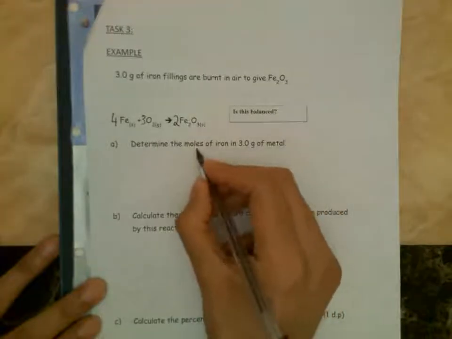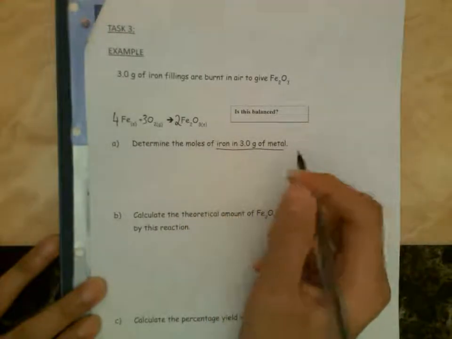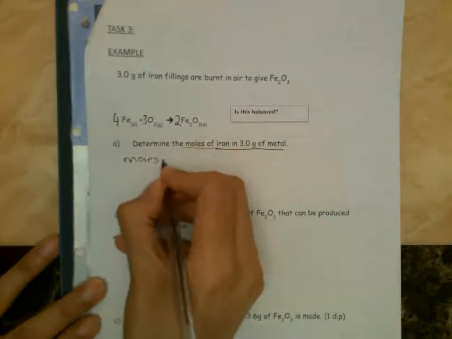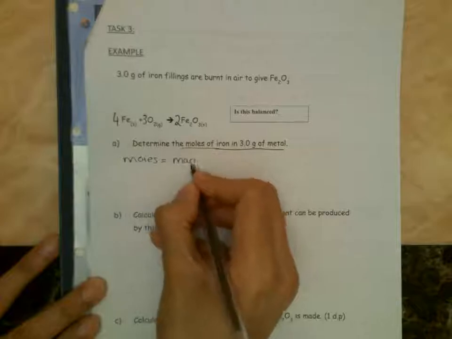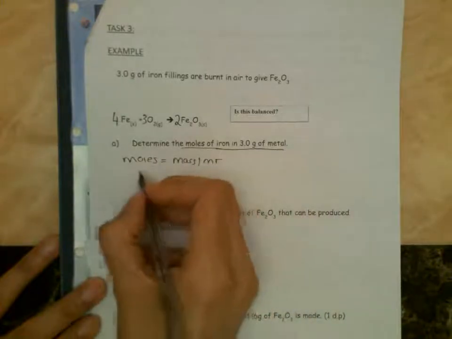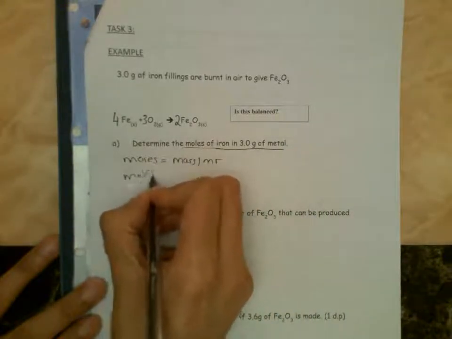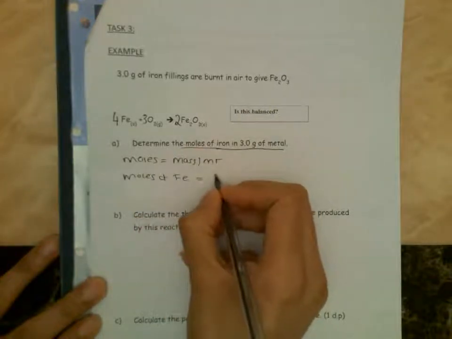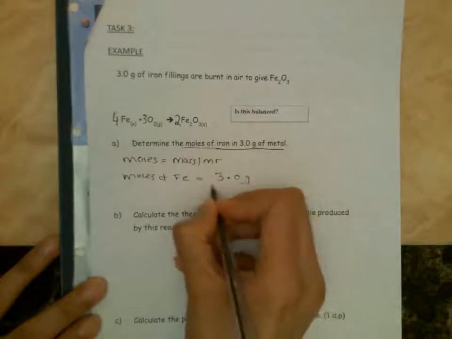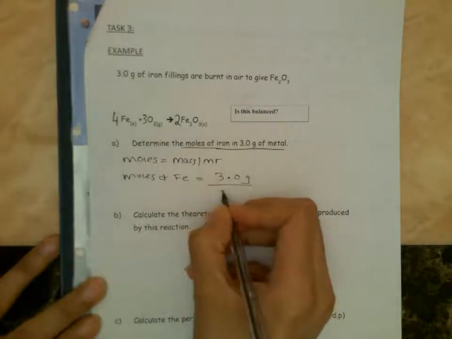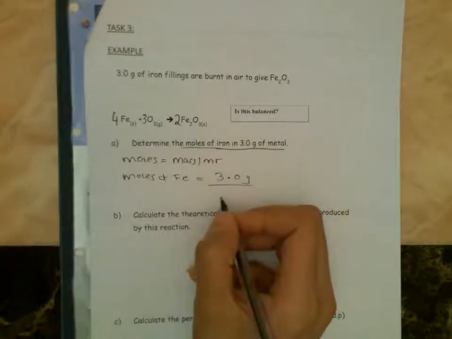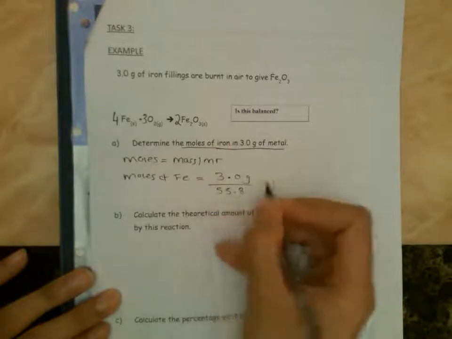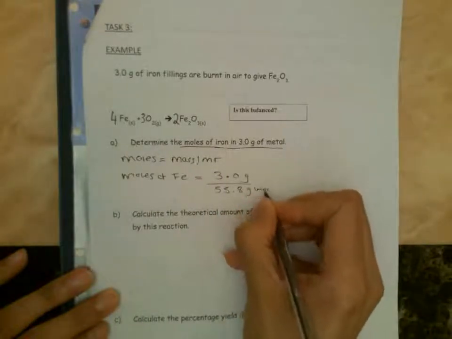Now determine the moles of iron in 3 grams of metal. Moles of iron. Okay, so we know that moles equal mass divided by MR. So the moles of Fe are equal to the mass, which is 3.0 grams, all over the MR of iron, which if I remember correctly, is 55.8 grams per mole.